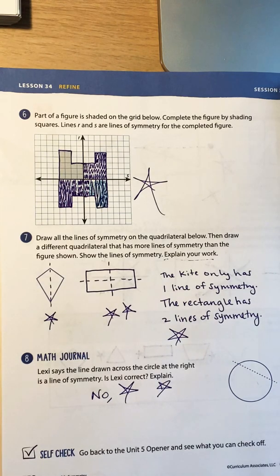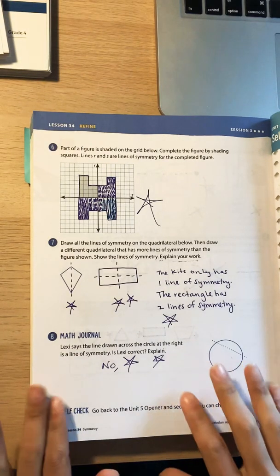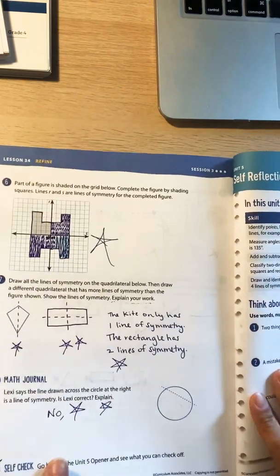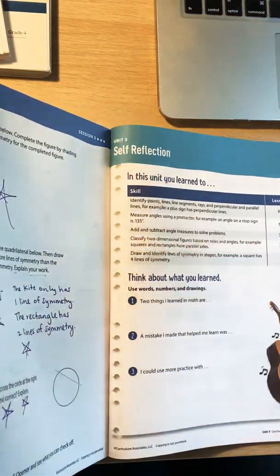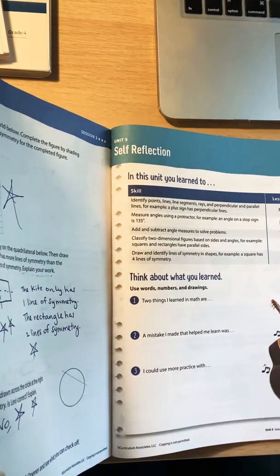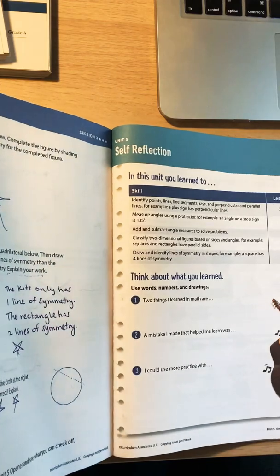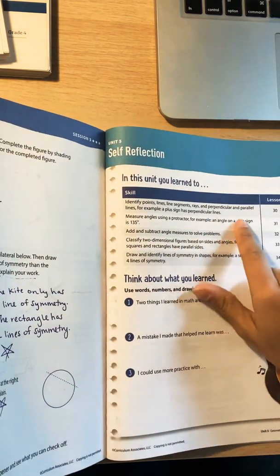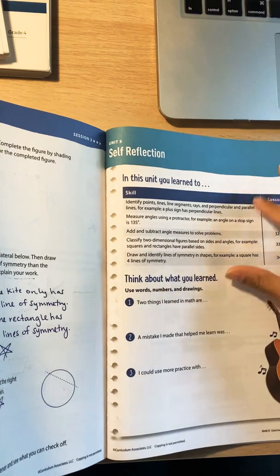Okay, so that's fantastic. But if you want to move on, if you want to continue, there's a little bit more in this unit. So the next page right here is Unit 5 Self-Reflection. So we've done all of Unit 5. That's lessons 28 through 34, okay? So all the measurement and data stuff, all the rays, angles, no, it's only 30 through 34, I think.